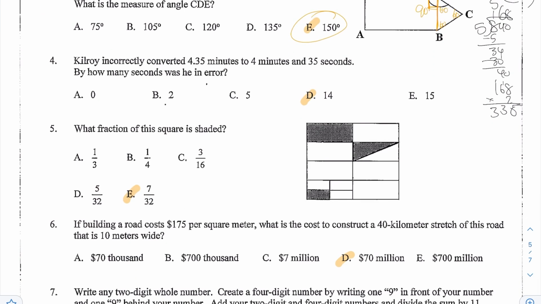All right, next one, number 4, Kilroy incorrectly converted 4.35 minutes to 4 minutes 35 seconds. How many seconds was he in error? Remember, 0.35 is really 35 out of 100, and you can simplify that. If you divide by 5, that's 7 over 20. Now you have to multiply by 3 over 3 because there's 60 seconds in a minute. That's 21 over 60. So it's really 21 seconds. So you can do 35 minus 21, and you get 14, choice D. So remember, 60 seconds is equal to a minute, not 100.